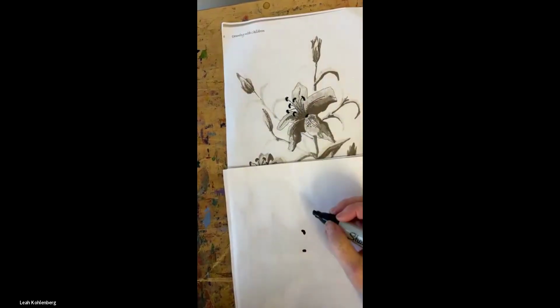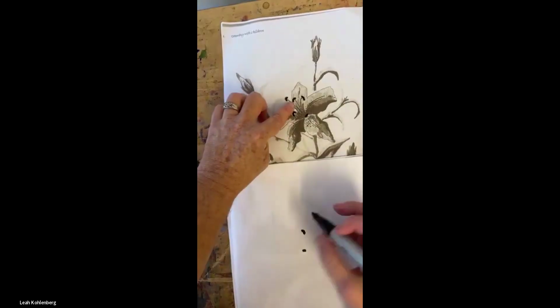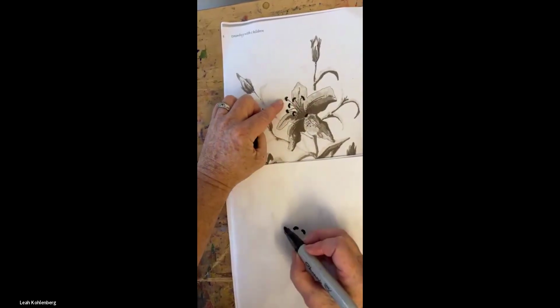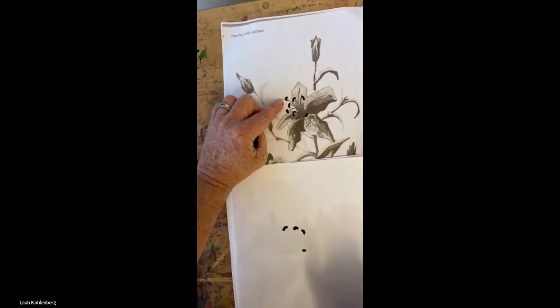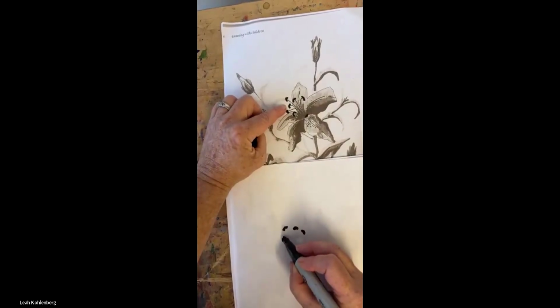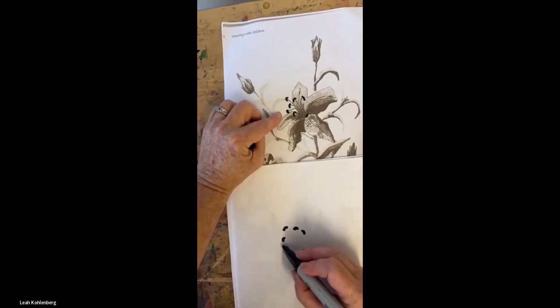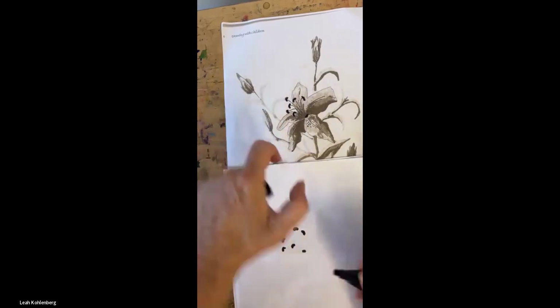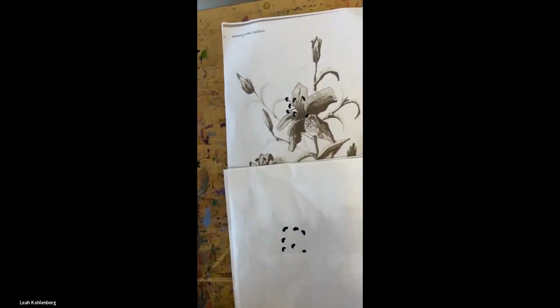So here's that one. I'm also putting my hand on what I'm drawing. The hand that isn't drawing helps me stay steady. Okay, so then there's one last one. So you're going to start with that.